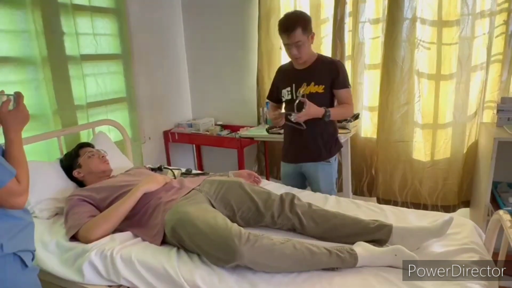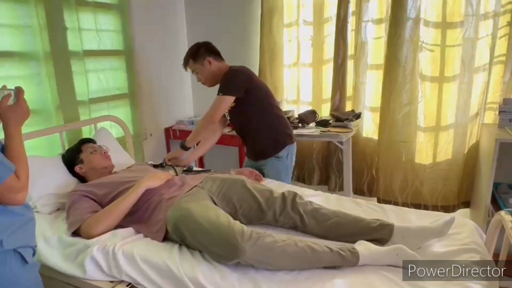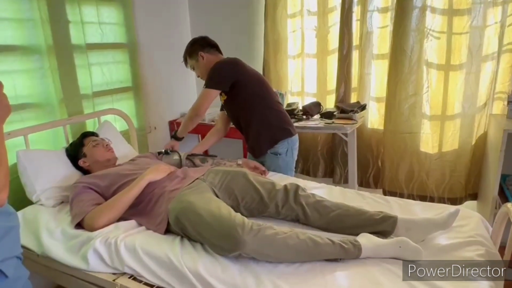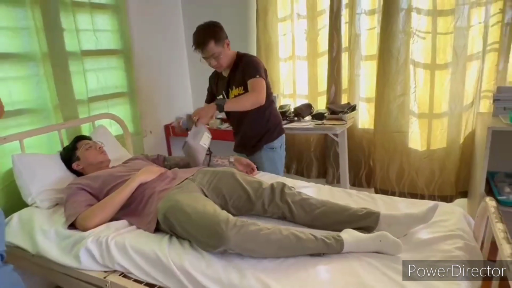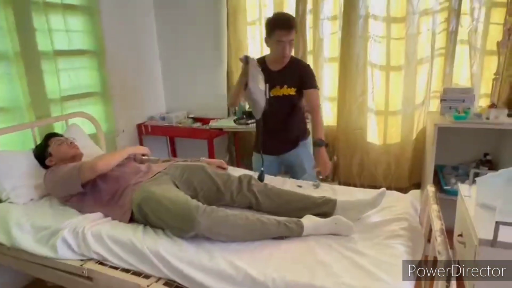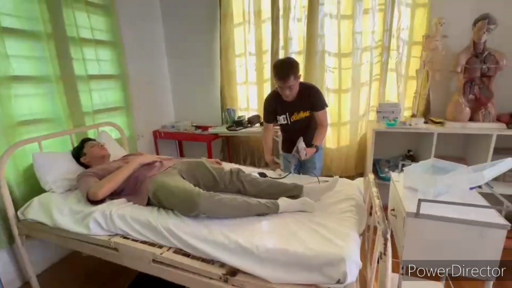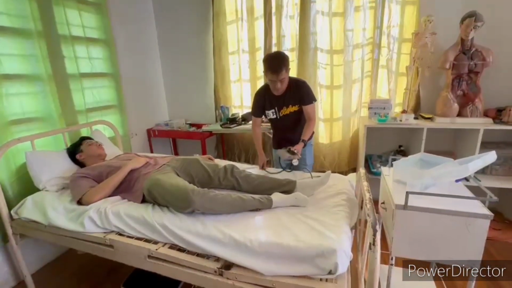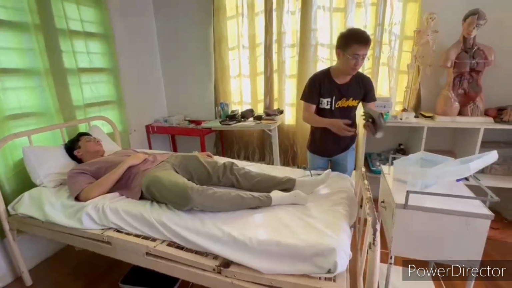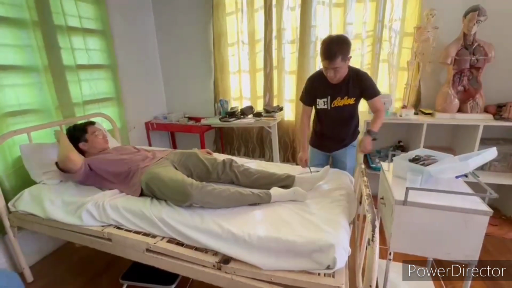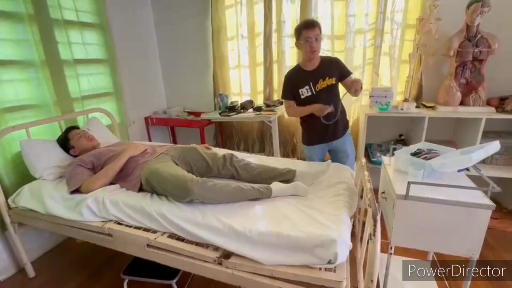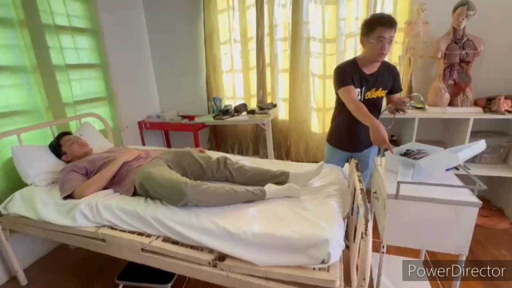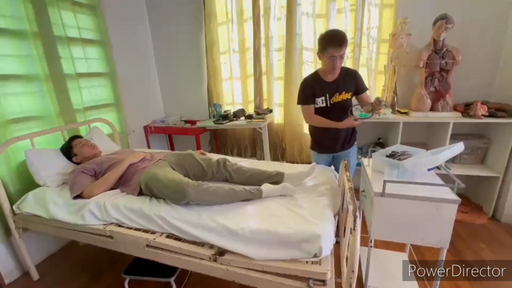So after getting the blood pressure, remove the sphygmomanometer from the patient, and then before putting back the BP apparatus in the box, we have to clean the stethoscope again using the cotton ball soaked in alcohol. Okay?